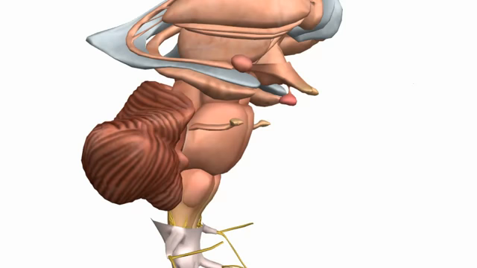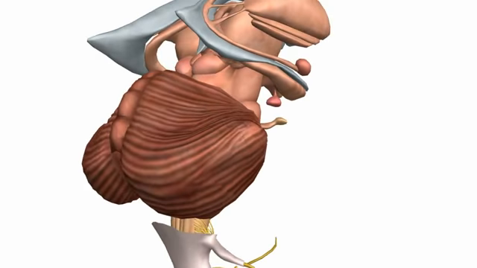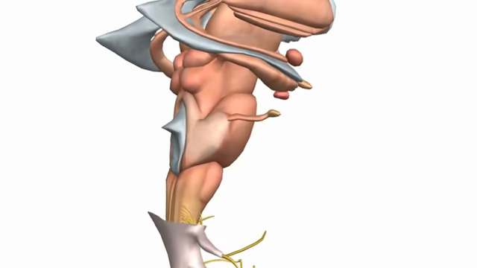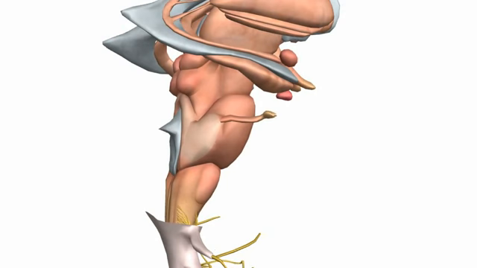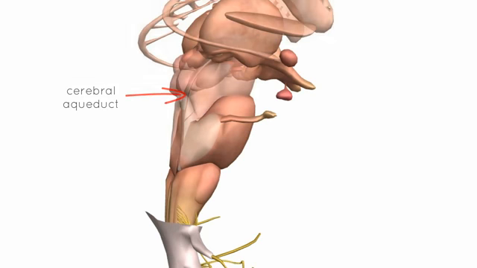So if I just rotate this around, remove the cerebellum, you can see the fourth ventricle here sitting within the pons. So if I just fade out the brain slowly, you can see the cerebral aqueduct connecting the third ventricle to the fourth ventricle, like that.